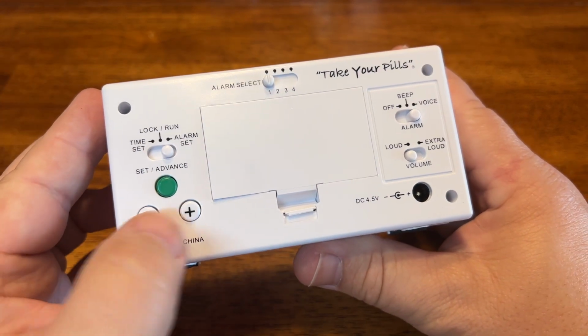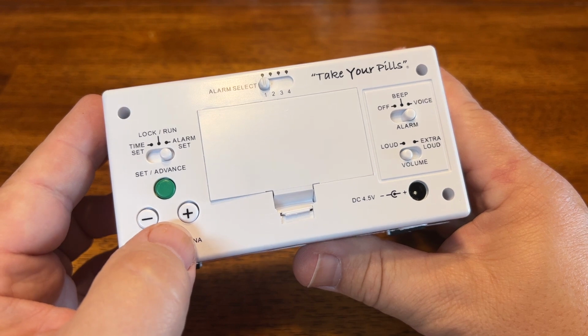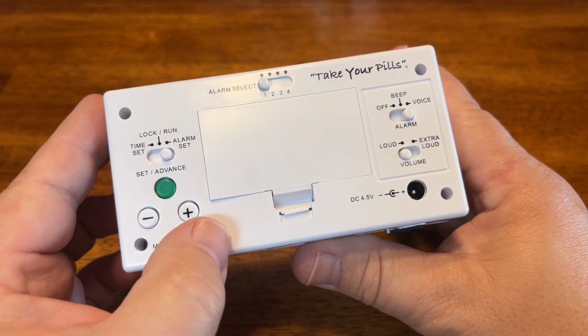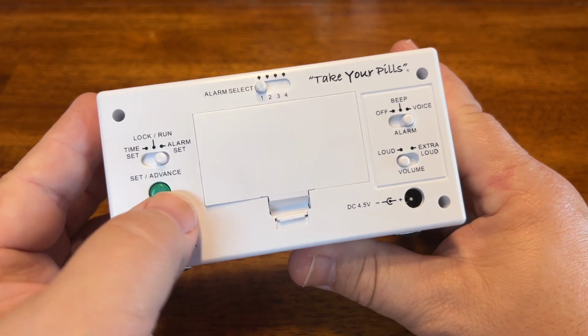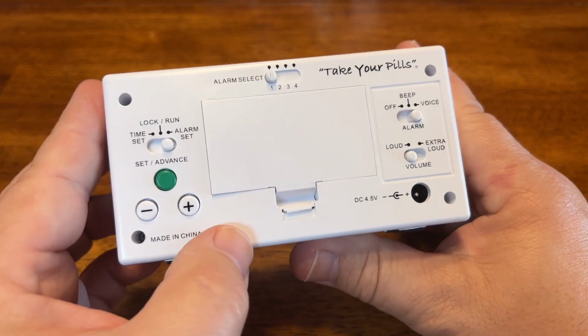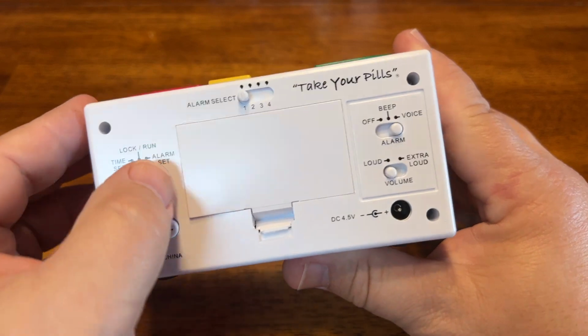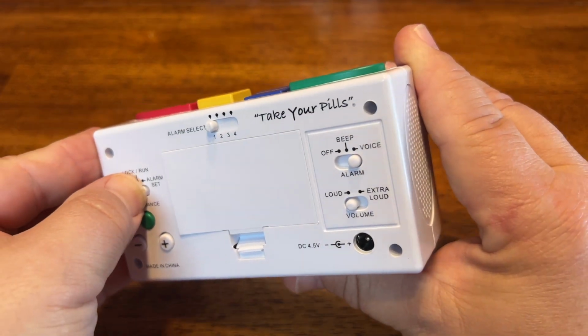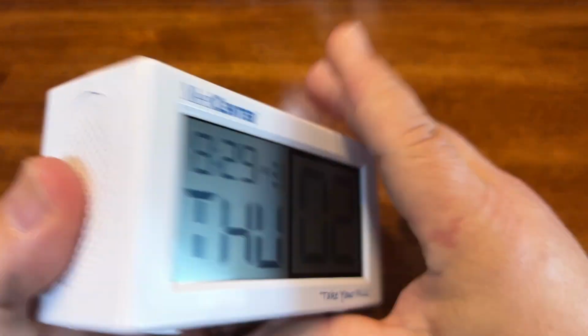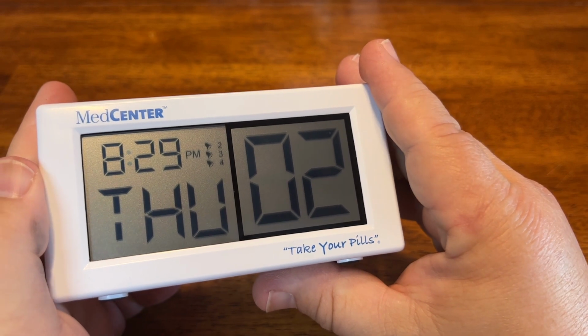This is the step a lot of people miss if they want to turn an alarm off or need to turn it back on again. If we hit plus, Off. On. Off. On. Off. So we're going to leave it off, switch it back to lock run, and now that bell will go away for the first alarm.